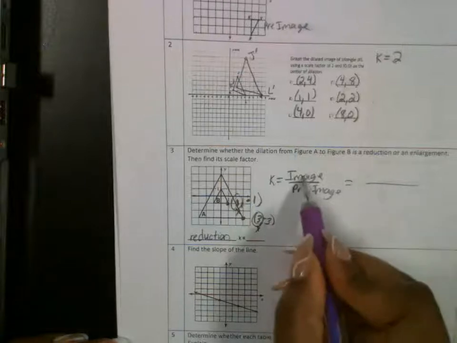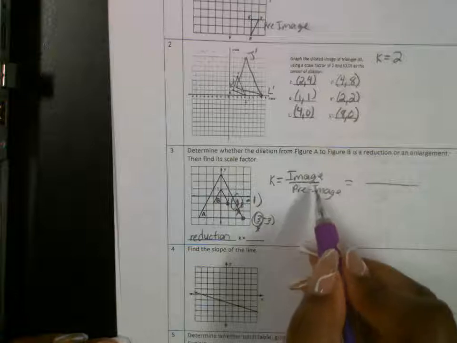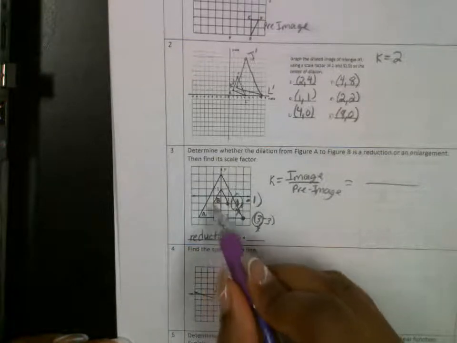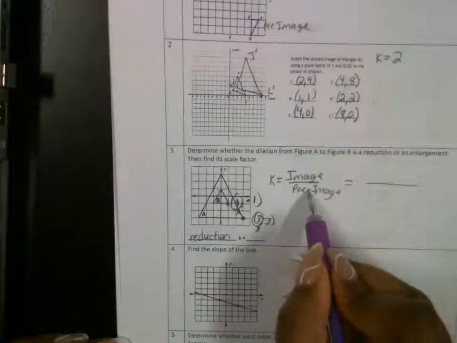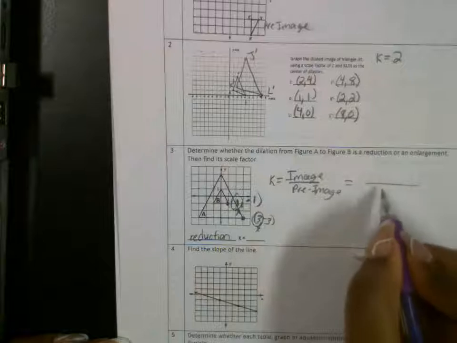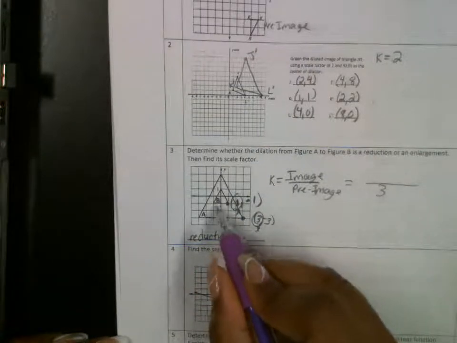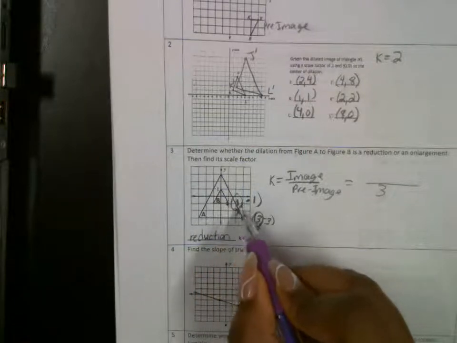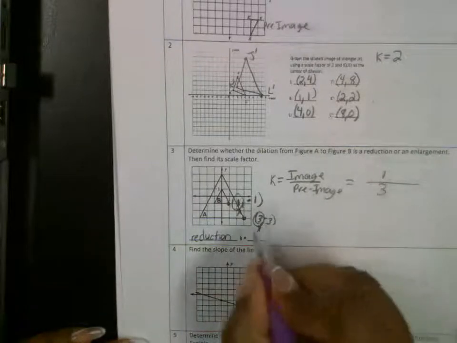So look, image over pre-image. My image is after the move, my pre-image is before, okay? So I went from A to B. So my A is before, that's my pre-image. My pre-image is 3, that goes on the bottom. And my image after the move, I moved from A to B, so B is the image, and that's 1. So K is equal to 1 over 3.